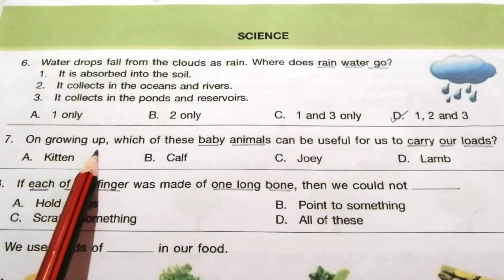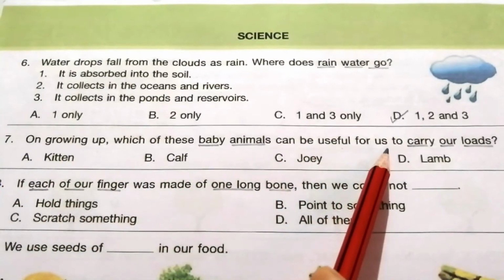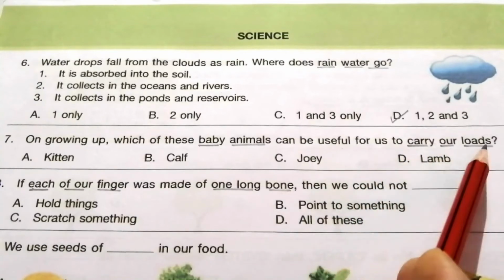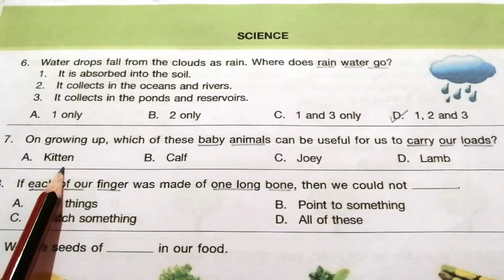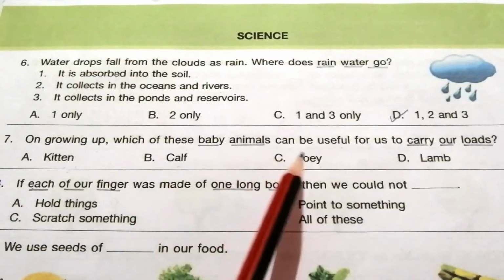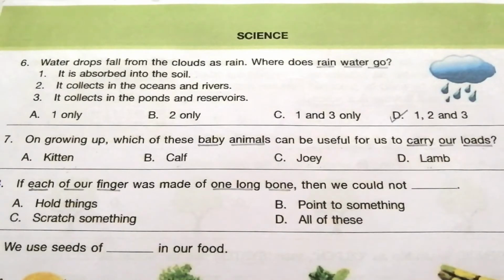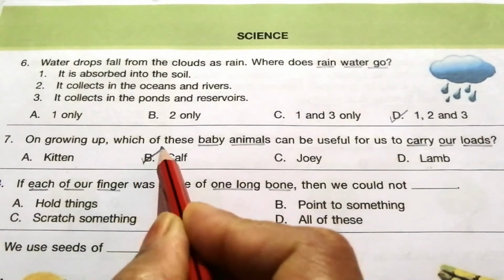7. On growing up, which of these baby animals can be useful for us to carry our loads? We know kitten is baby of cat and calf is baby of elephant. Joey is baby of kangaroo. Lamb is baby of sheep. Which animal is used to carry our loads? Elephant. So the answer is B, calf.